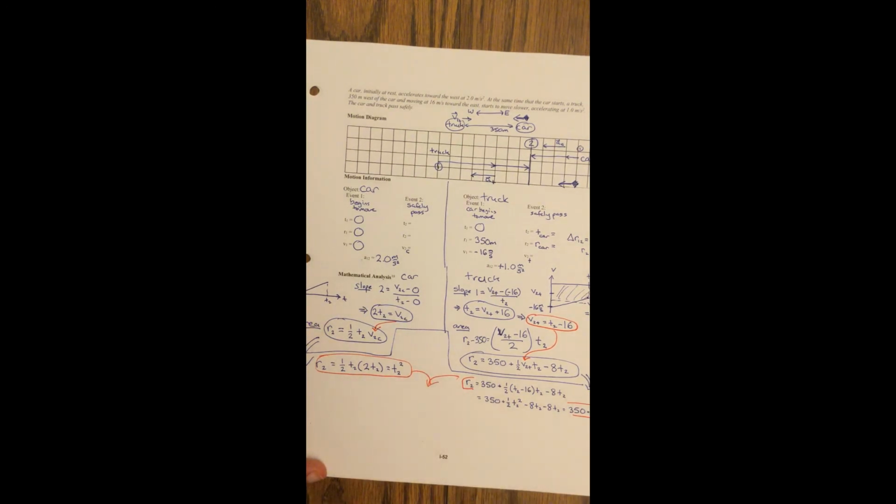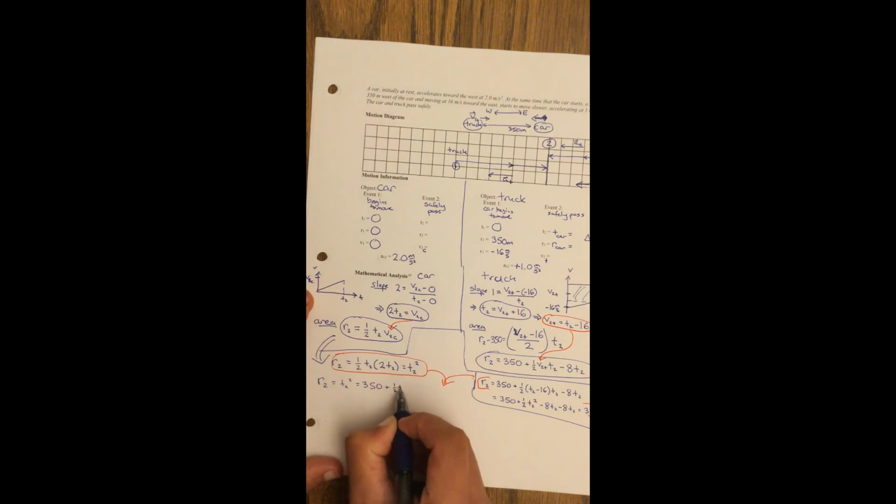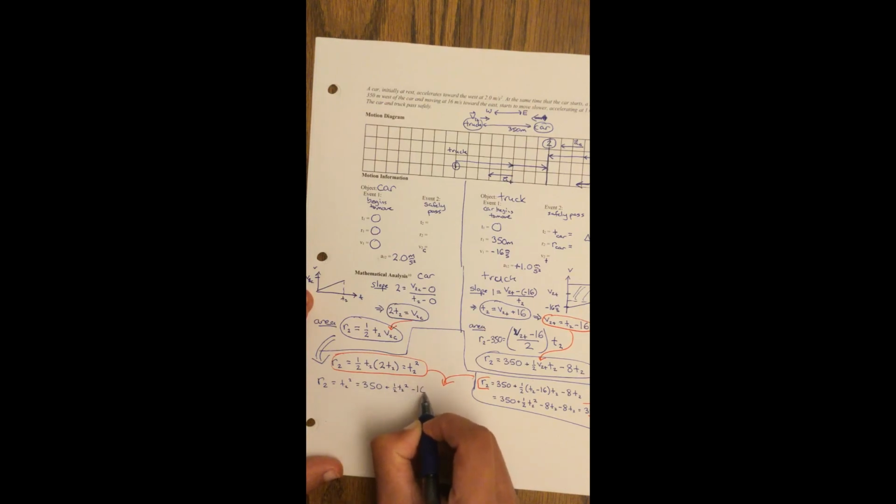So we'll put these two together, and we get r2 is equal to t2 squared from this equation, and from this equation 350 plus 1/2 t2 squared minus 16 times t2.